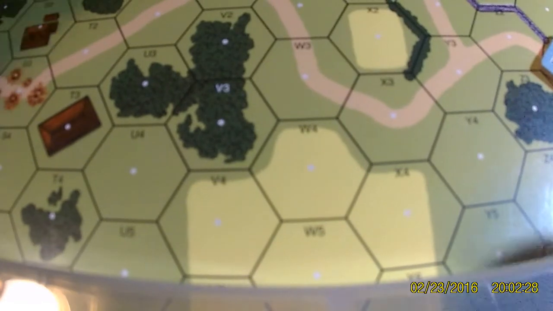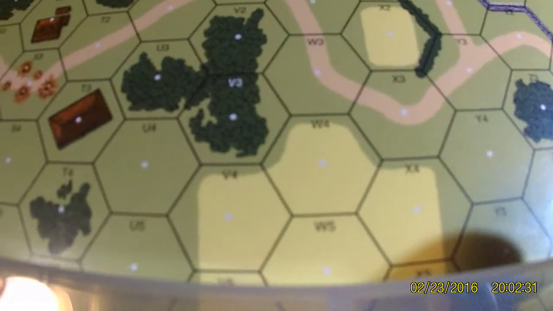Next we're going to talk about vehicle bypass movement.